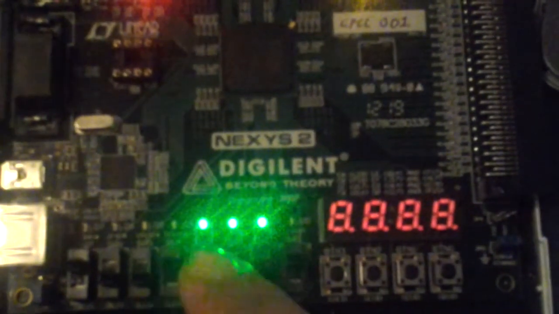For the first input, Y and Z, since both are 0, we are adding. When we add 9 and 5, we get 14. So we have 14 showing on our output, which is 1, 1, 1, 0, and none of our flags are on.